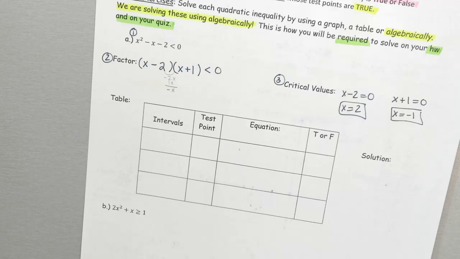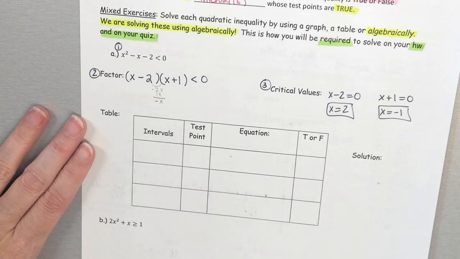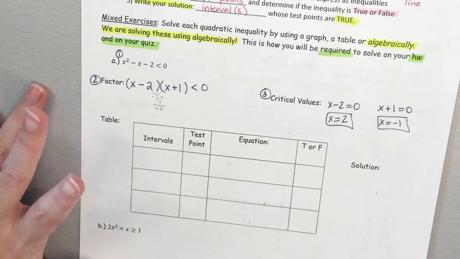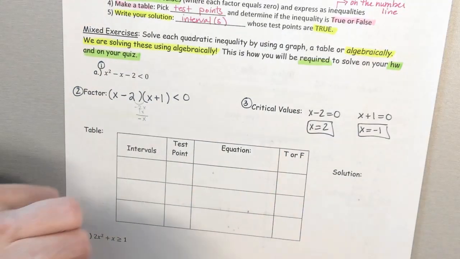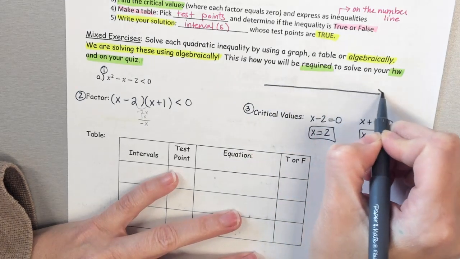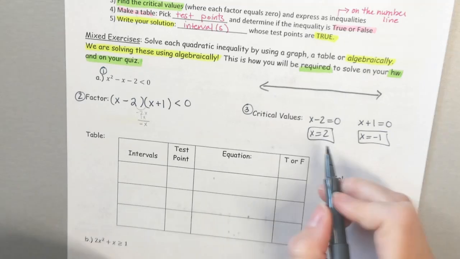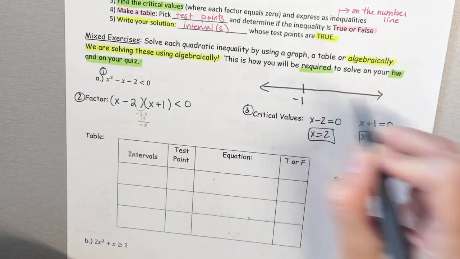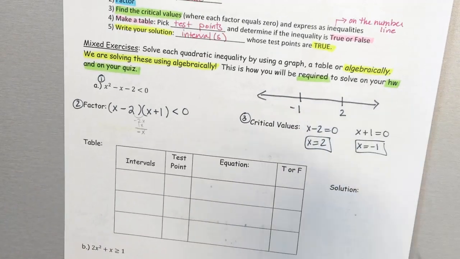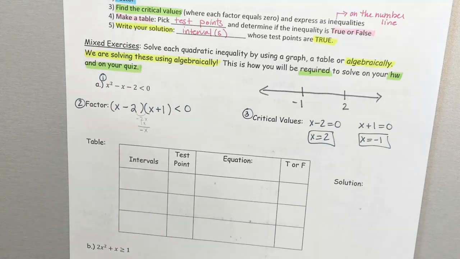And then what we have to do is find the intervals that are created by these critical values. The easiest way for me to explain that to you is with a number line. So on the number line, we're going to put our critical values. You have to put these in the right order. -1 goes first and 2 goes second. So this splits the number line into 1, 2, 3 parts.